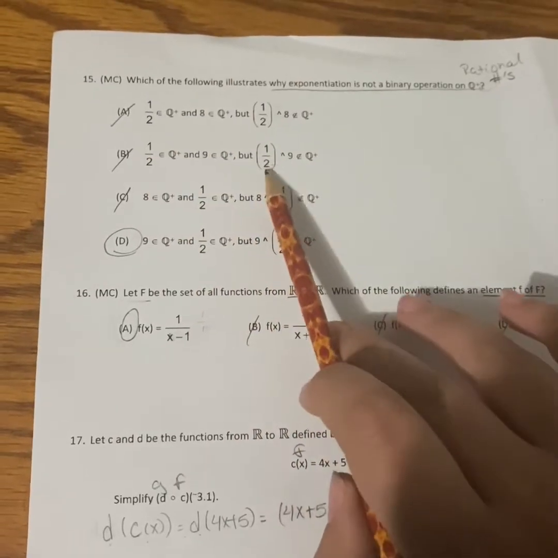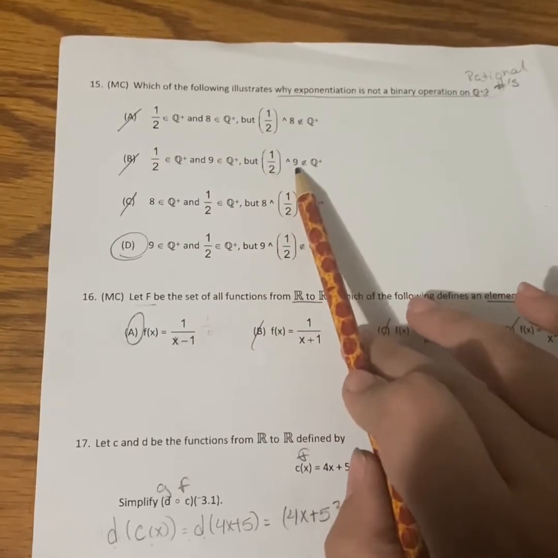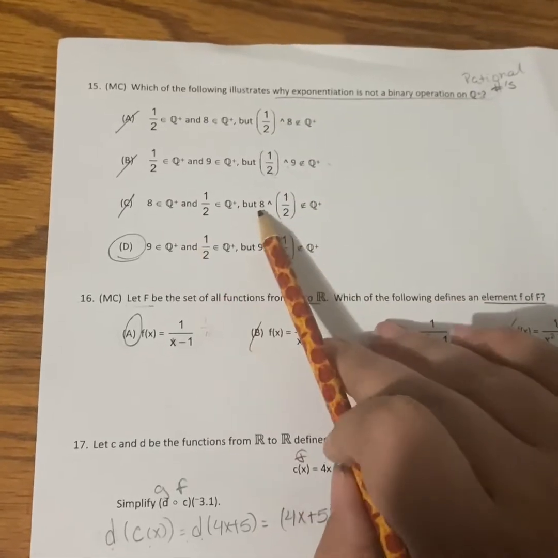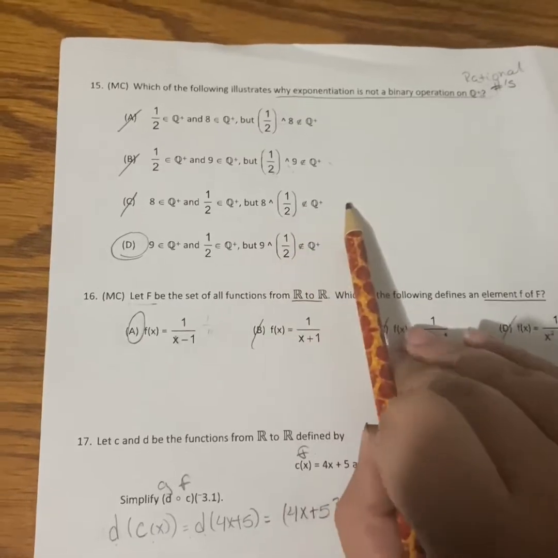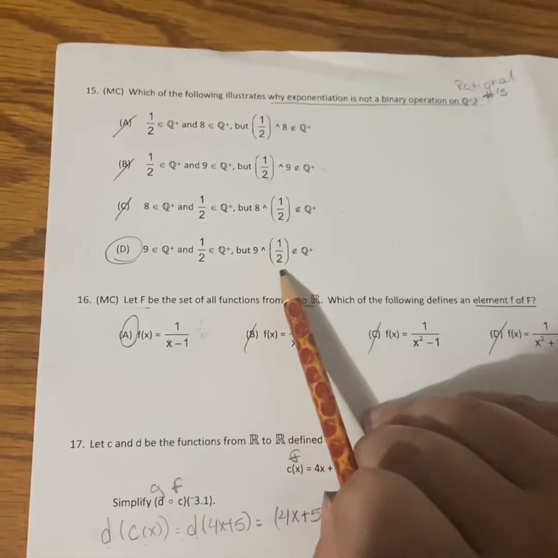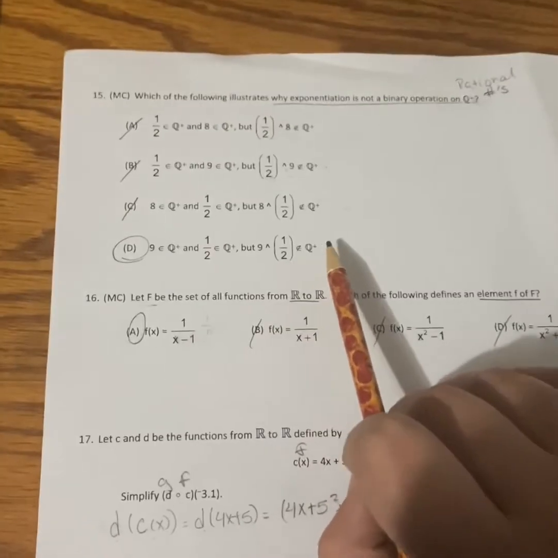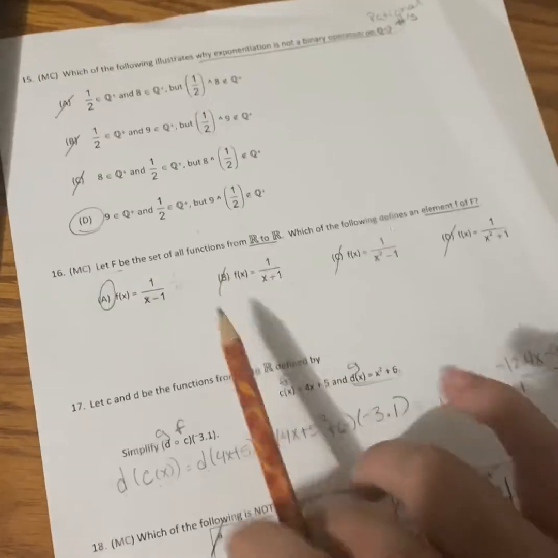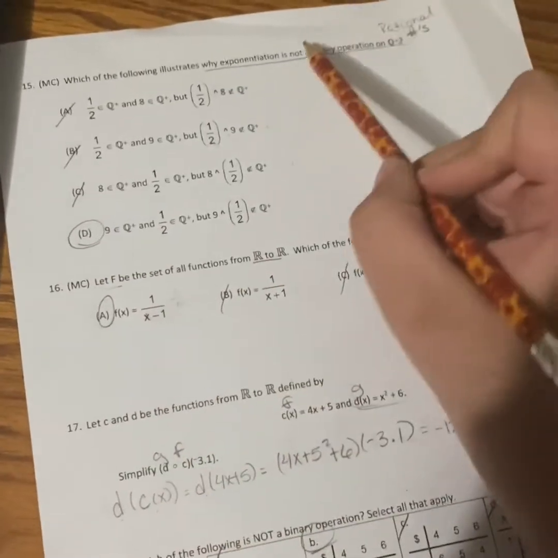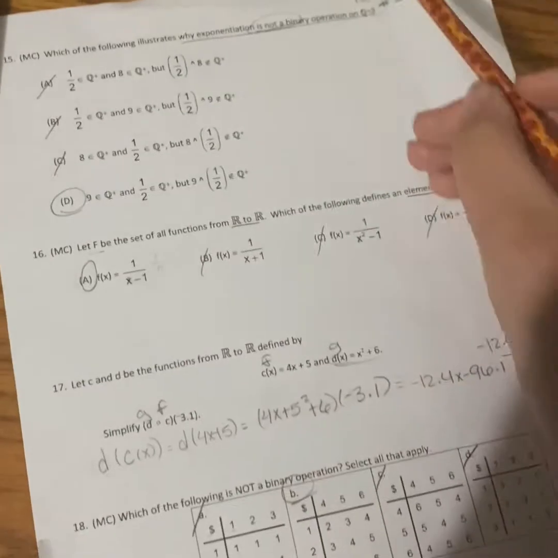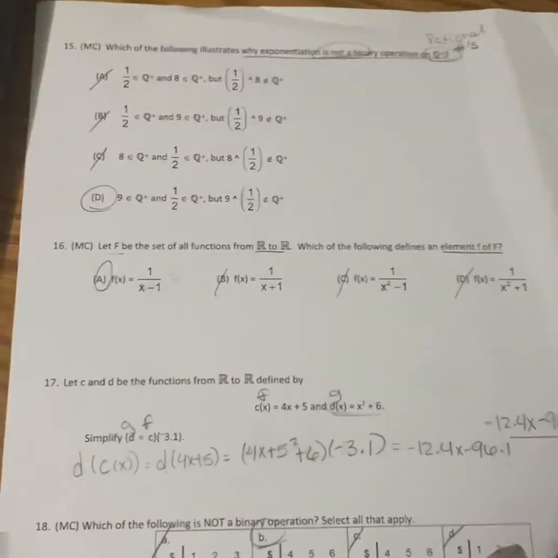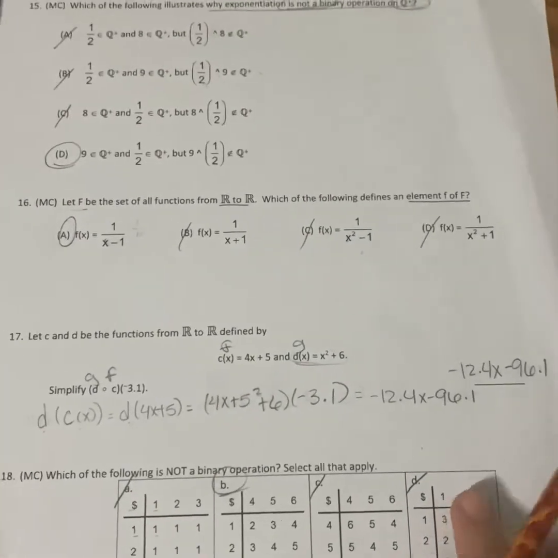Here I did the same thing, 1/2 to the power of 9, and it was a rational number. Here it was a to the power of 1/2, and it was a rational number. And D, when I did 9 to the power of 1/2, it was not a rational number. So that's why I chose D, because this one is the only one that shows it's not a binary operation on the rational numbers. It gave me a whole number, like a real number.